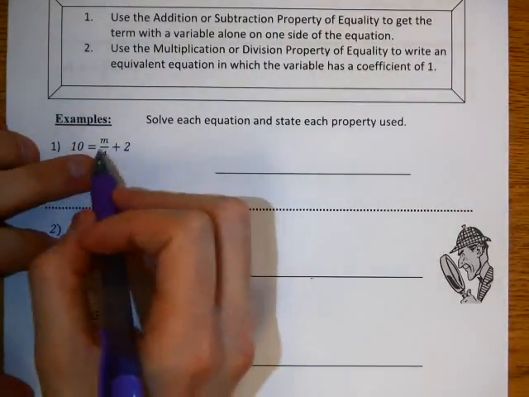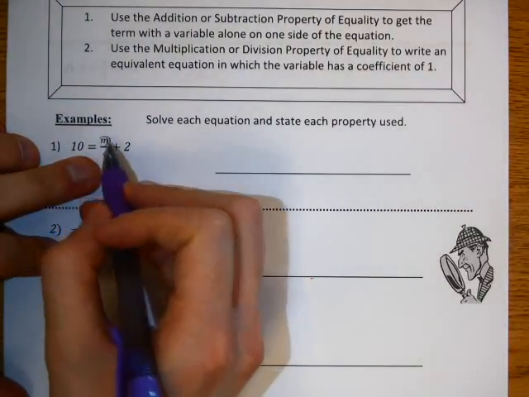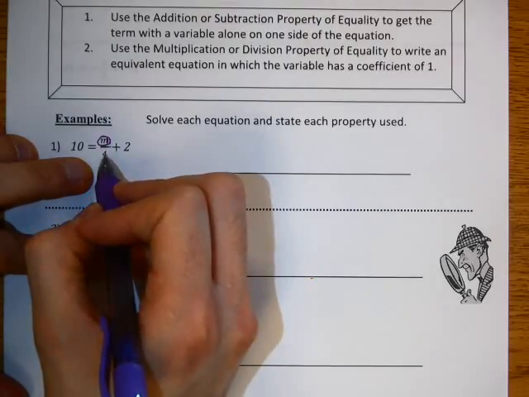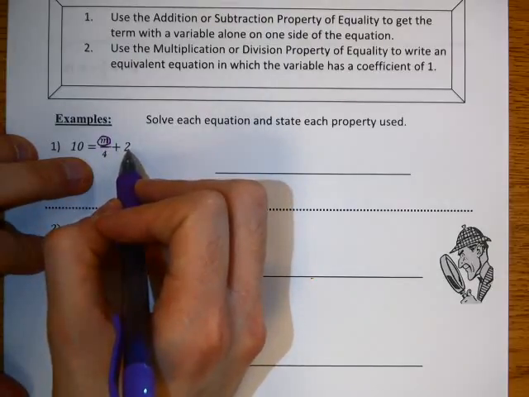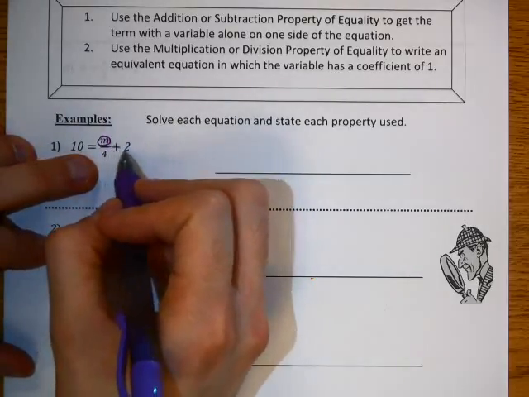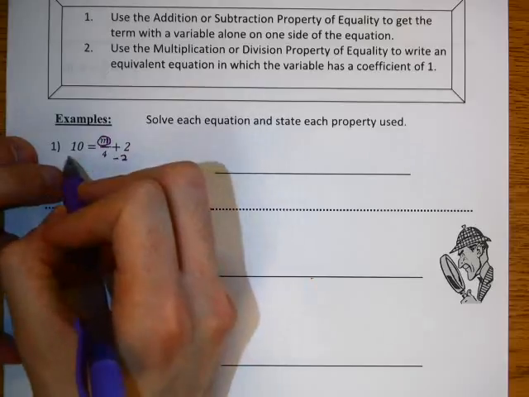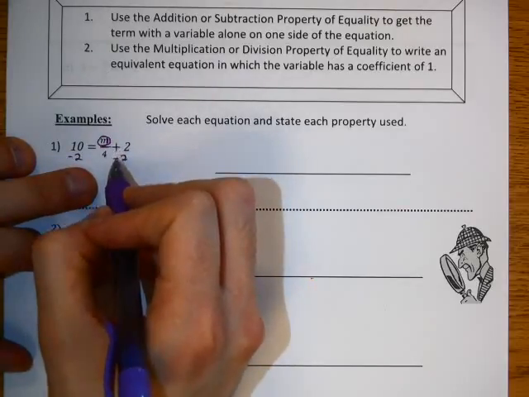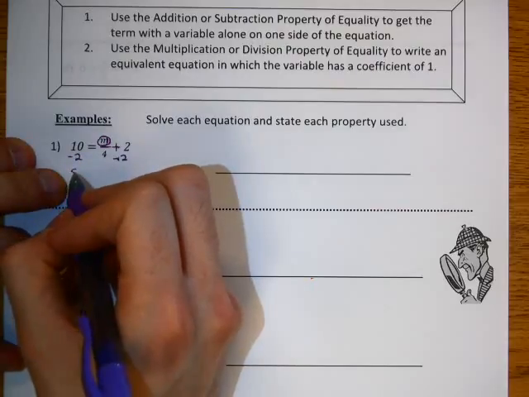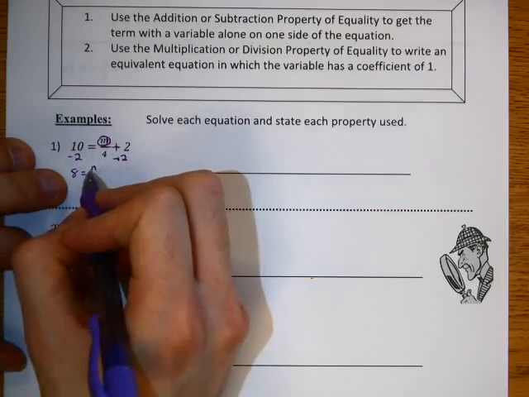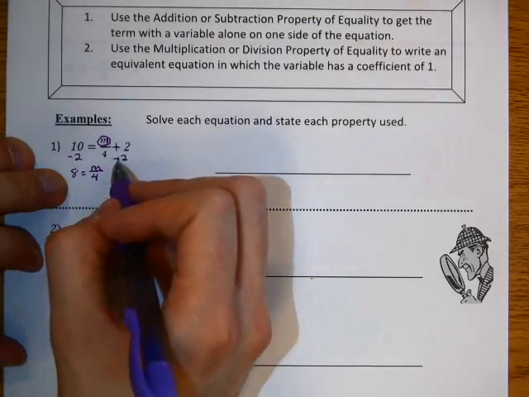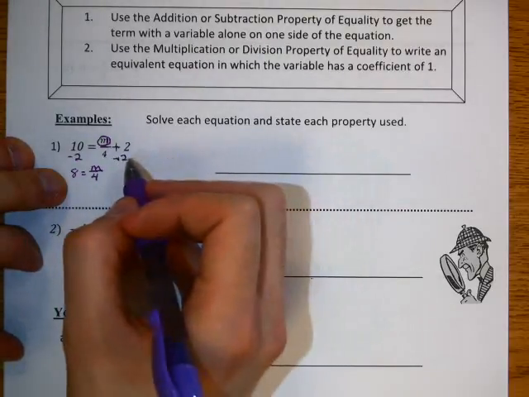This equation, my variable m is the focus here. The first thing it does is it divided by 4, and then I added 2. Well, we have to go backwards and try to get m by itself. So we're actually going to start with this adding 2. We're going to subtract 2, because I'm doing the opposite, or inverse operation. This gives me 8 on this side, and then m divided by 4, and this canceled out and became 0. 2 minus 2 is 0.